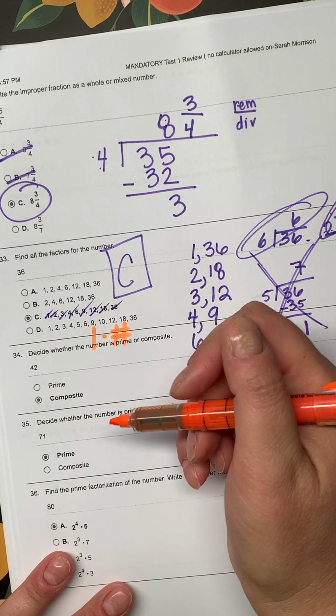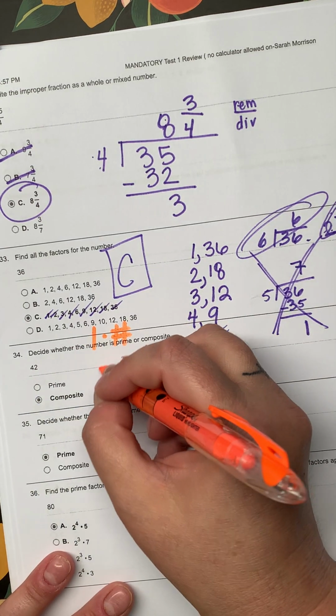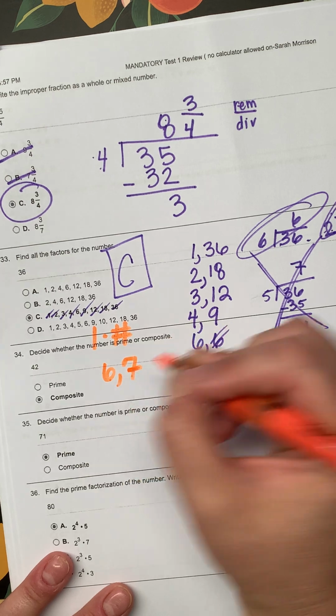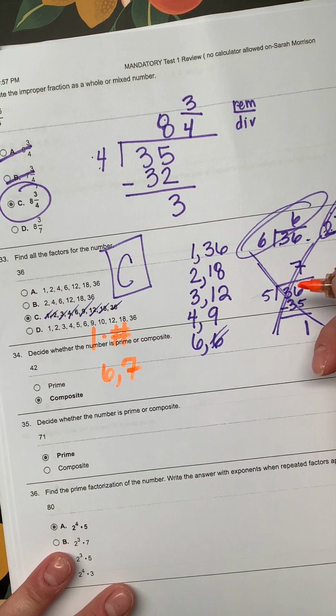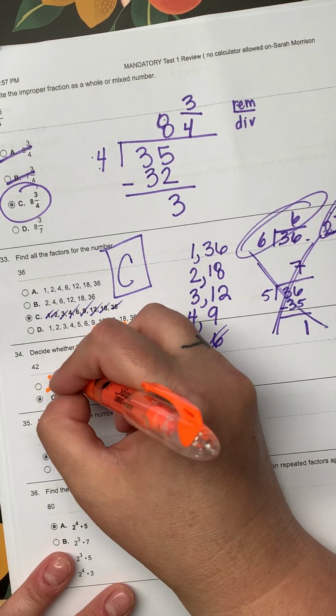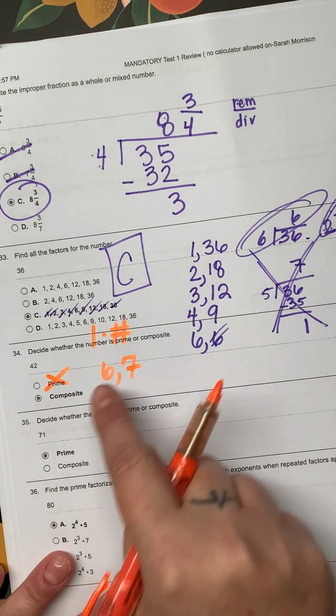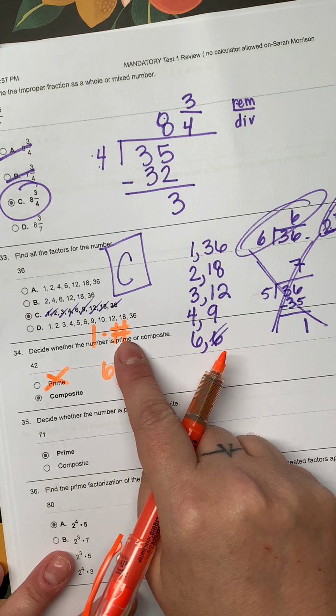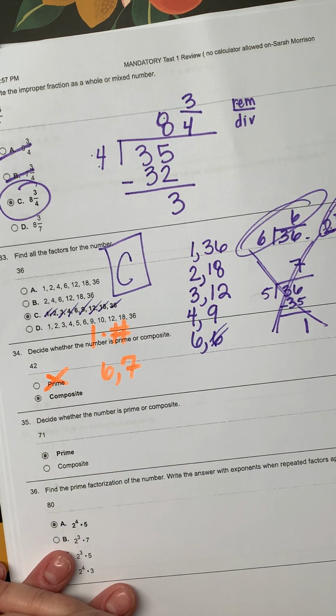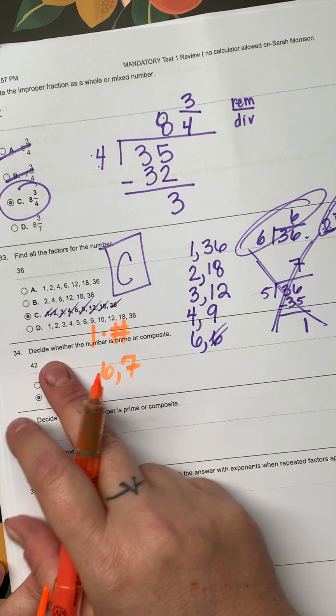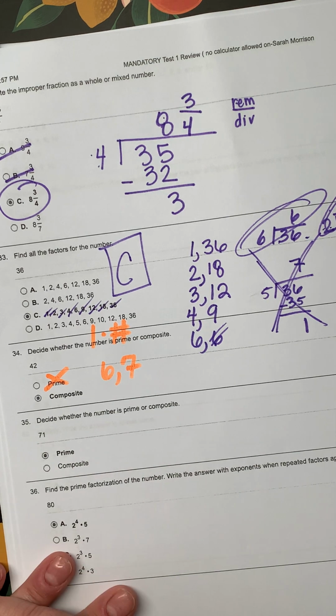What numbers multiply up to 42? Well, I know 6 and 7 off the top of my head, so automatically it's not prime, because prime, the only numbers that multiply up are 1 and itself. So since 6 and 7 can go into 42, it's not prime.